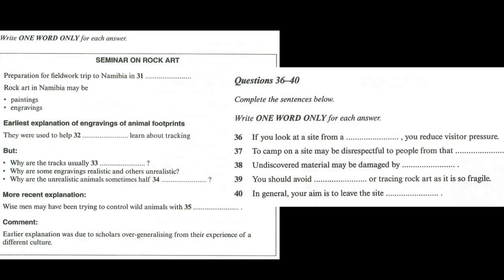This shows you some of the dangers of coming from one culture to another, as we'll be doing, without understanding it fully. Scholars imagined that children looked at rock art pictures to learn to track, just because they themselves had learnt skills from pictures. Many researchers now believe that rock art had a much more complex purpose, and we'll talk more about it next week.